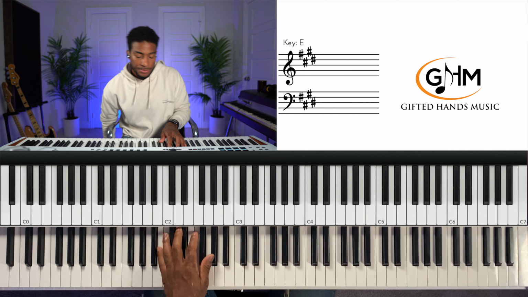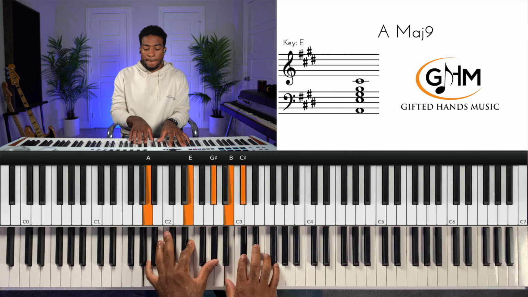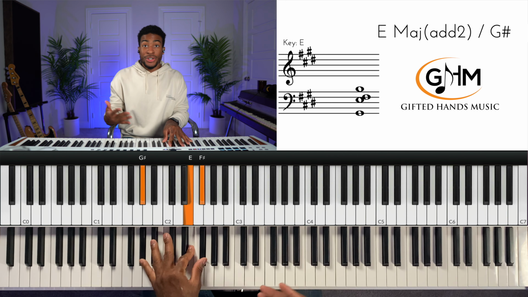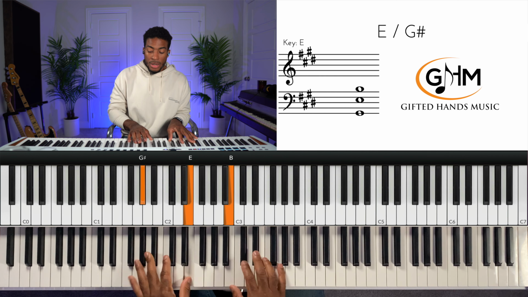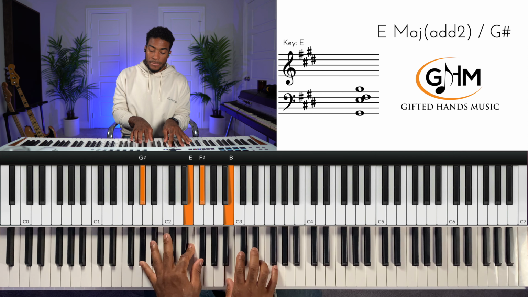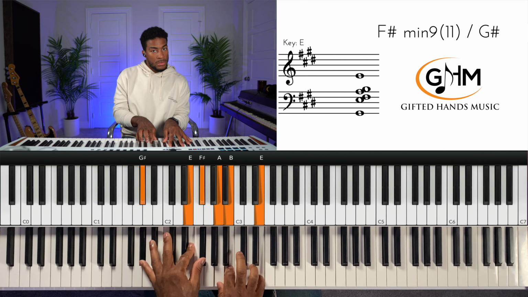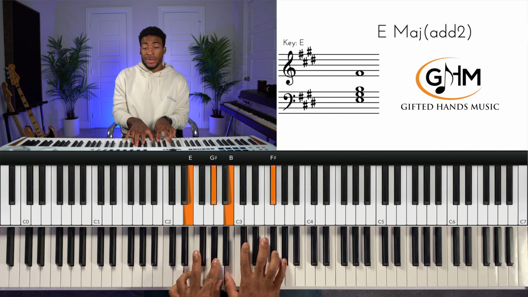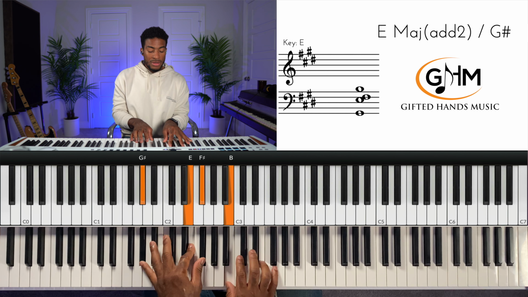We can throw in passing chords. Or let's see what else we can do. Or we can switch up the chord progression completely. So instead of doing 1/3, 4 to the 3, let's switch it up. All right, so we can just walk it down. 1, 7, 6, 5, 4 to the 3.